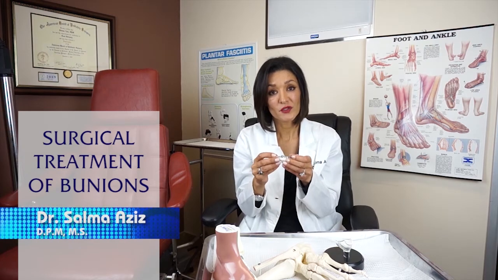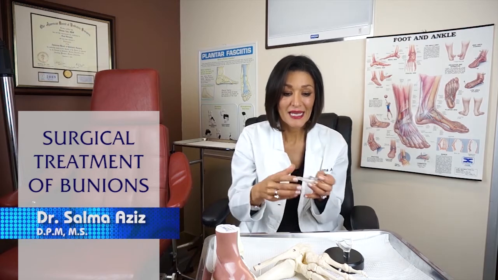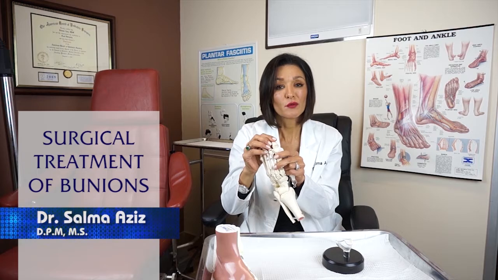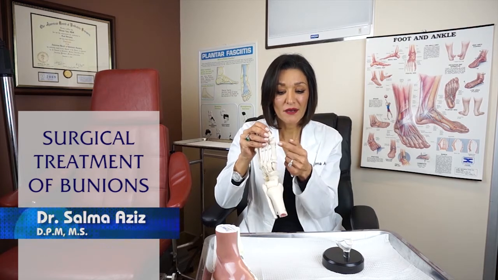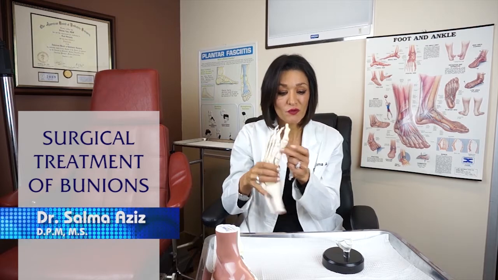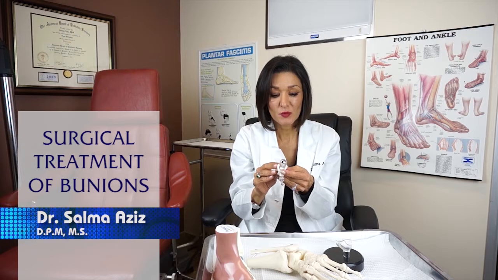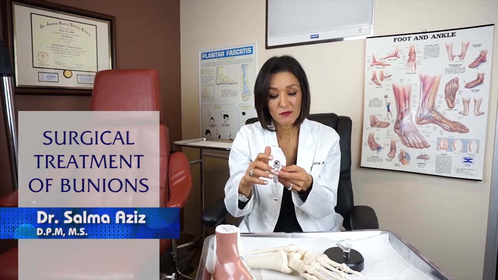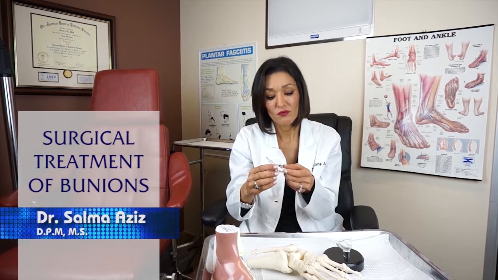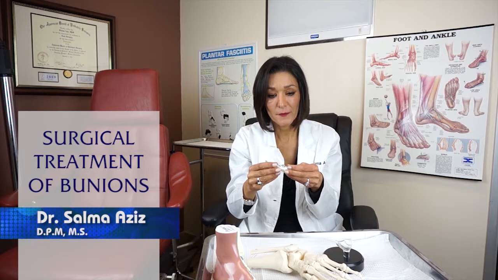A joint replacement is a surgery whereby we take the joint that we were given and completely remove it, both at the level of the head of the metatarsal, the long bone, and the toe. Those two are removed, and then we replace it with something artificial. In this particular little model, we have a titanium surface to the joint. Often we use plastic joints that allow mobility.